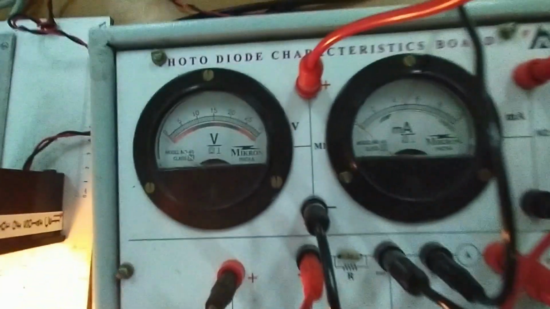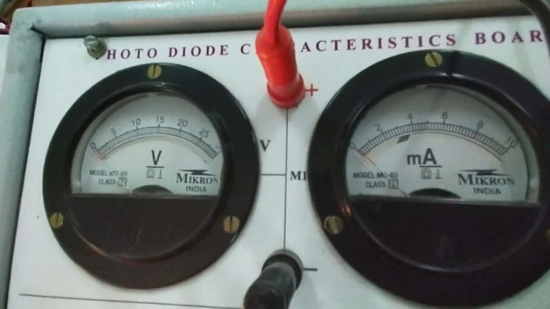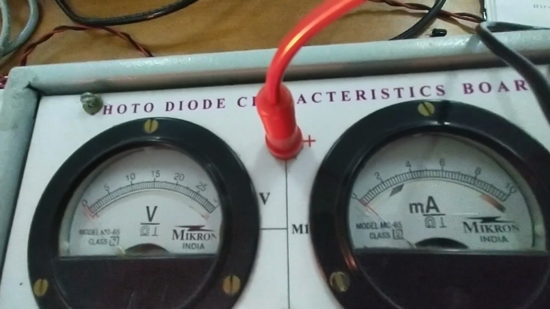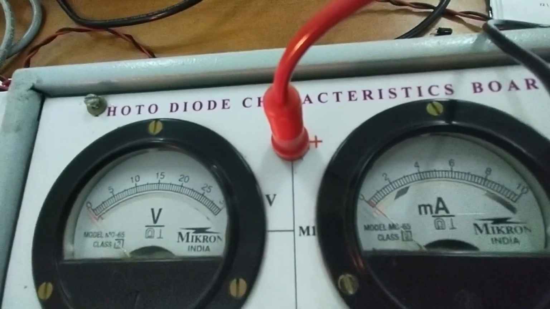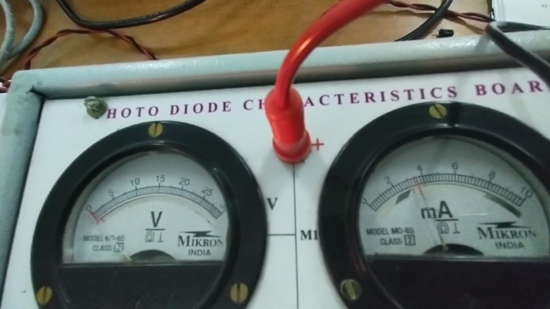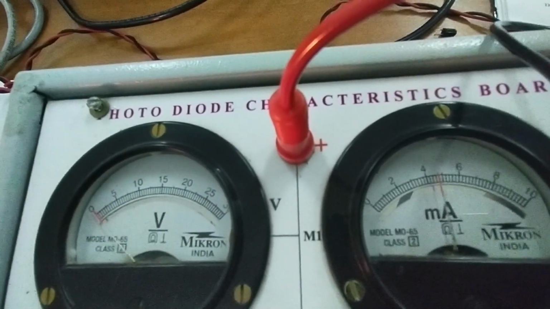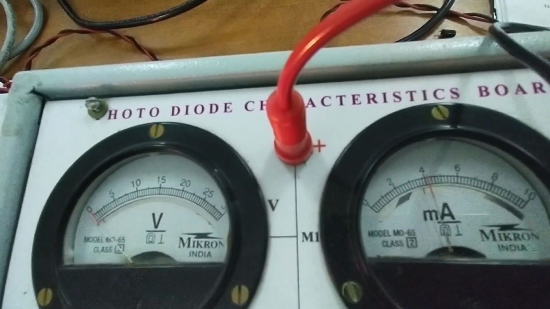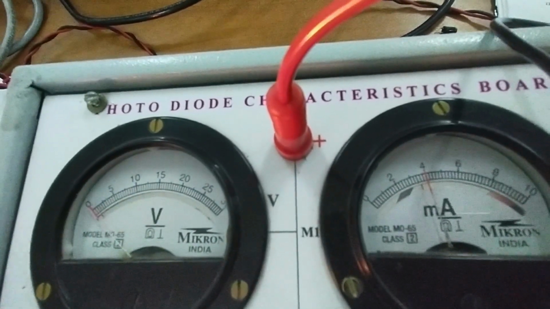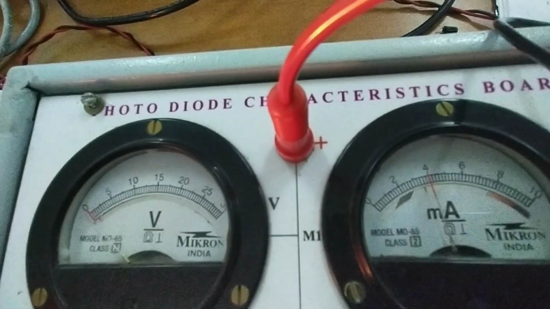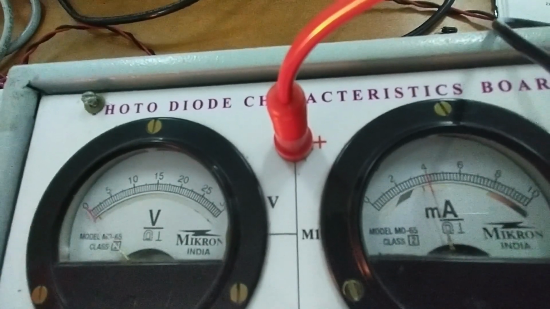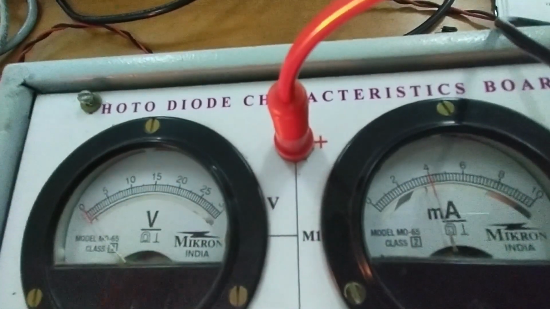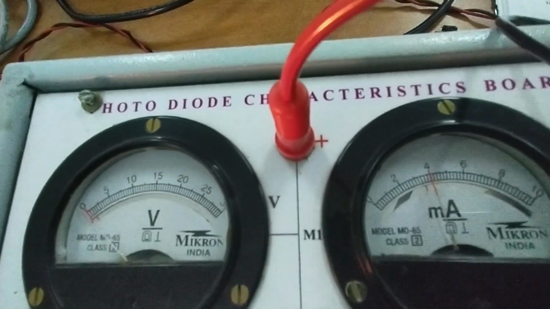Now for the third intensity, I will start with 0 voltage and 0 current readings. Then I increase to 1 volt. Even as the intensity is higher, the incident light is higher, it can generate more electron hole pairs in the semiconductor, and therefore the current in the circuit is higher even if you apply a small reverse bias.